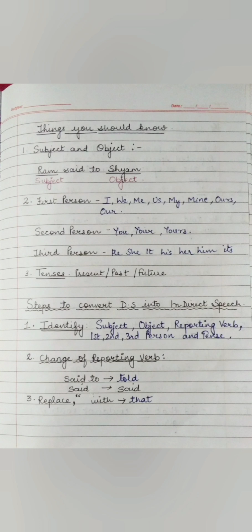Things you should know before learning how to convert direct speech into indirect speech. Students, you should know what is the subject and what is the object in a sentence. For example, Ram said to Sham. Here, Ram is the doer of the action. It is the subject. And Sham is the receiver of the action, which is the object.